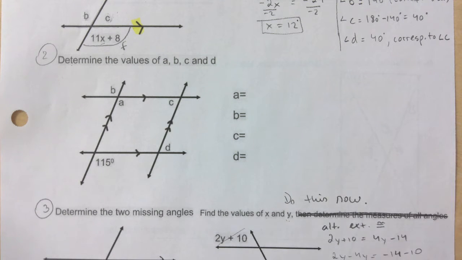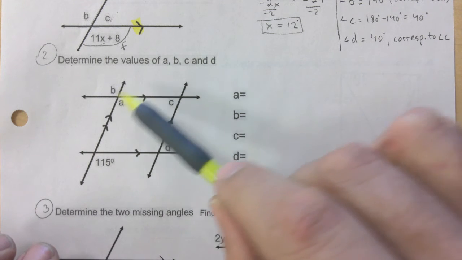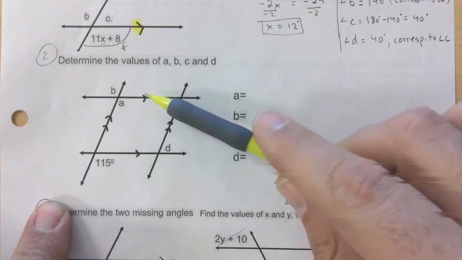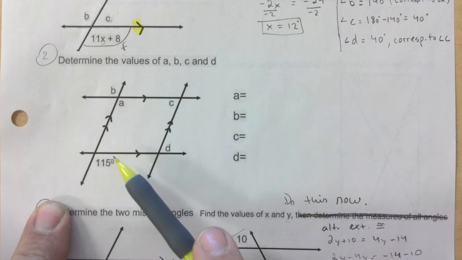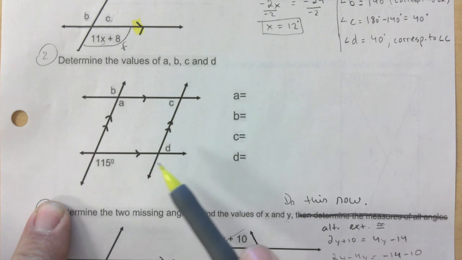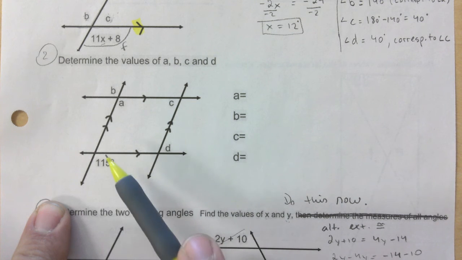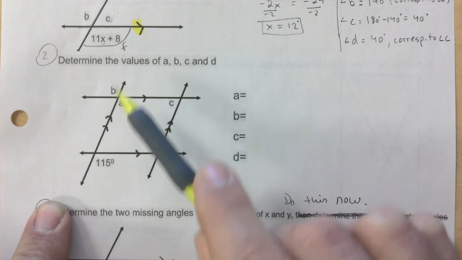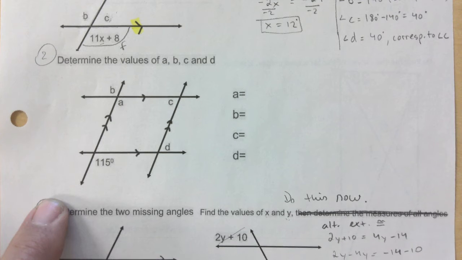What you need to remember is if it's a parallelogram, you can jump this way and this way. You can use the corresponding and alternate exterior and interior angles going this way and this way, any which way around the shape, because everything is parallel.